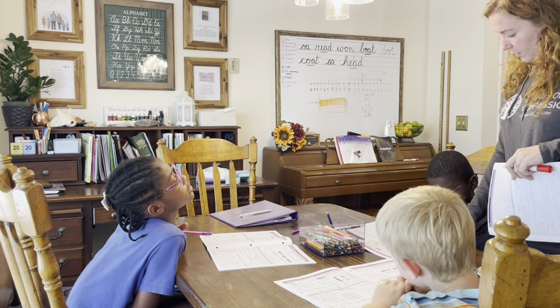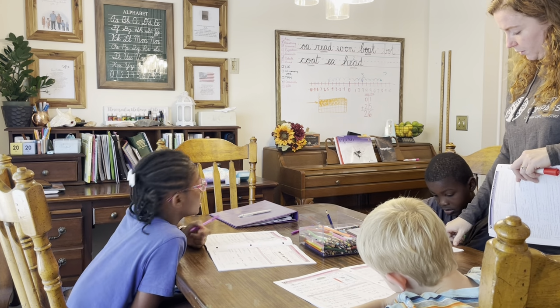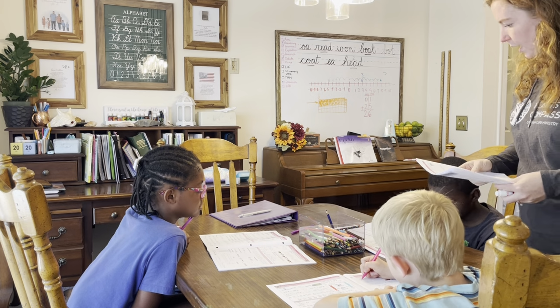10 is going in that first line, Mason. And 10 plus 30 equals 40. 40. Good. All right, last page.